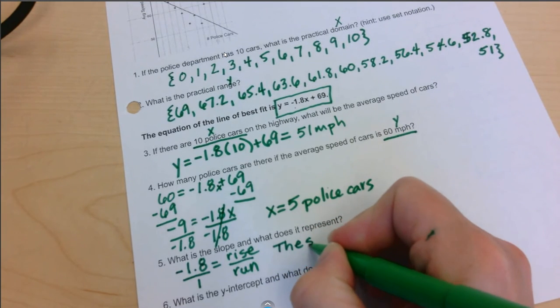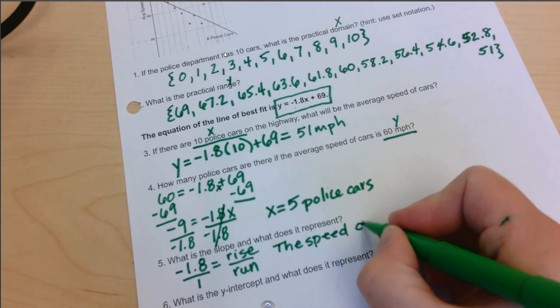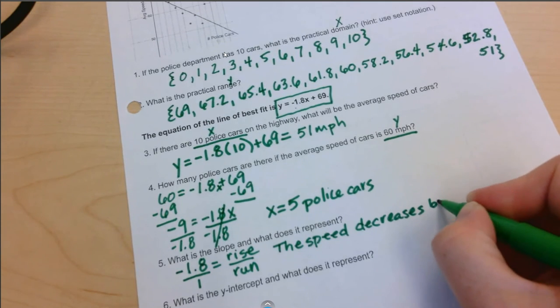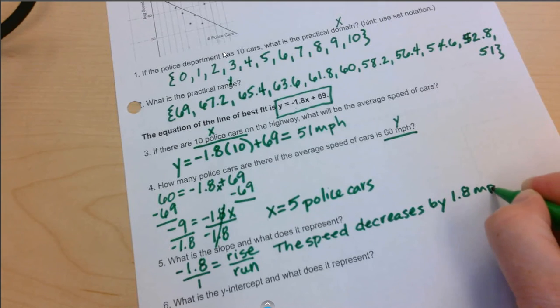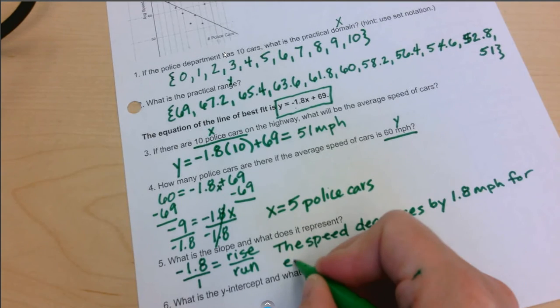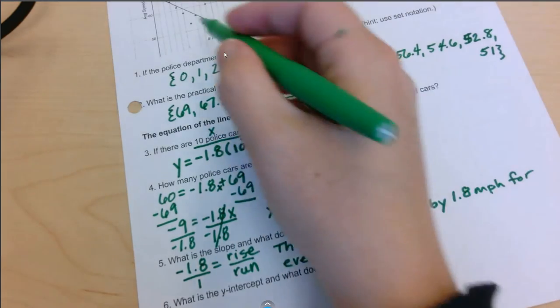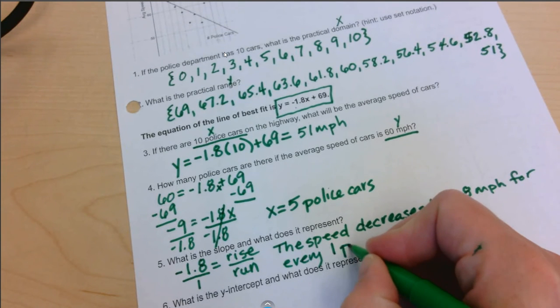The speed decreases by 1.8 miles per hour for every 1, and then on my x-axis it's police cars, so for every 1 police car.